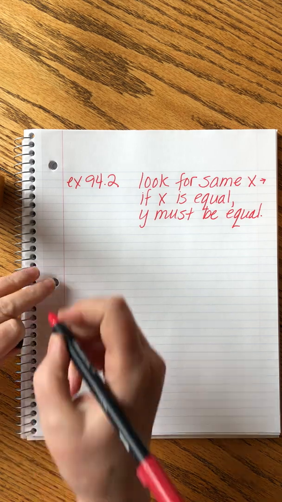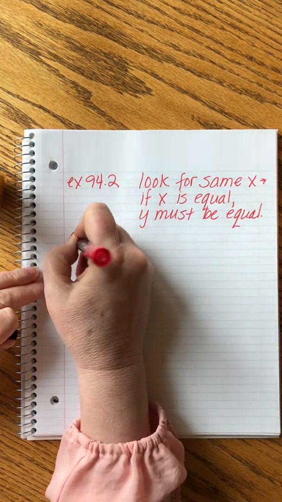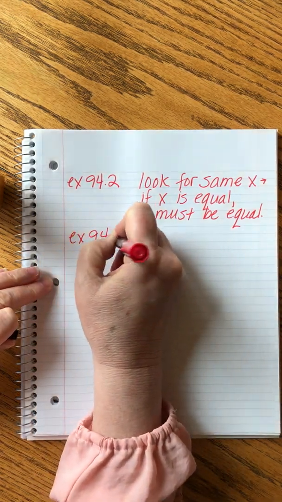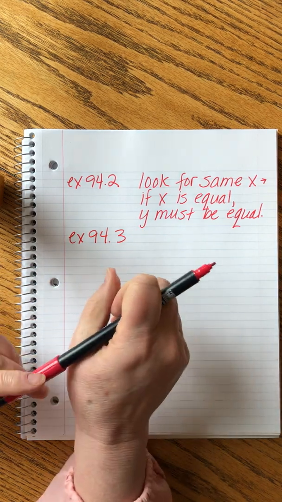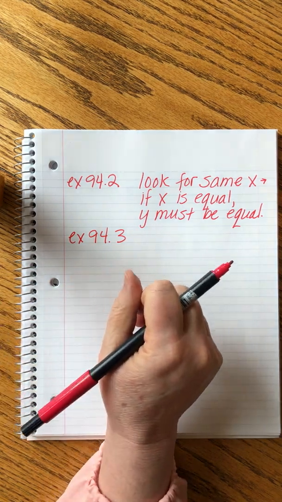Now, example 9.4.3 is a calculation problem, and this is something that you're very used to doing.